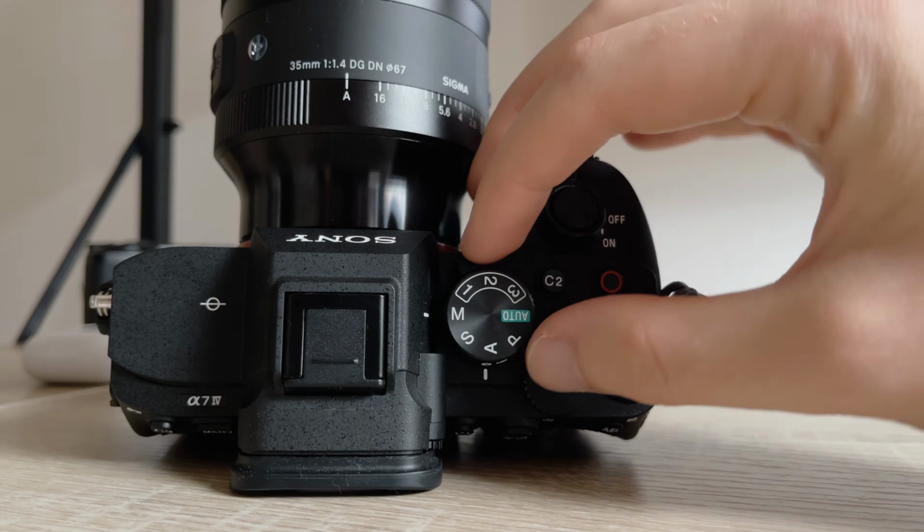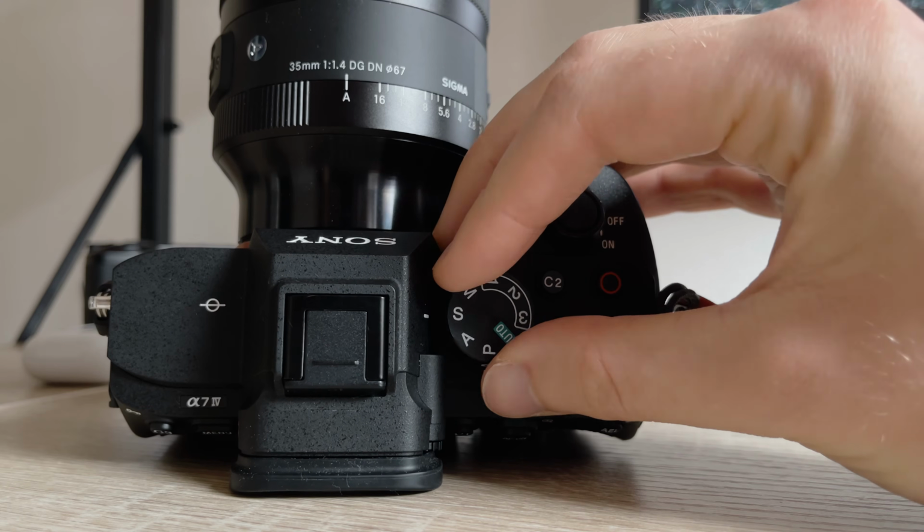So the first and most important setting to me is the shooting mode, and in that regard, no, I don't shoot manual, I shoot aperture priority. So to be straight to the point, aperture priority is a semi-automatic mode in which you manually set your aperture, and then the camera sets automatically the ISO and the shutter speed values.